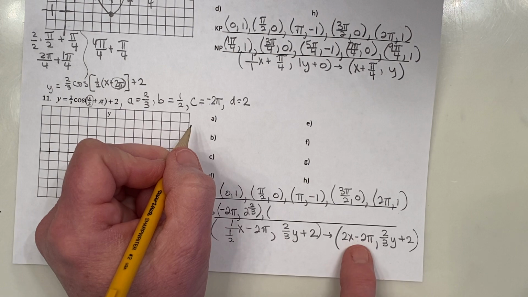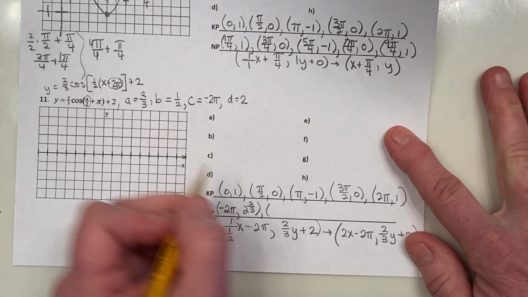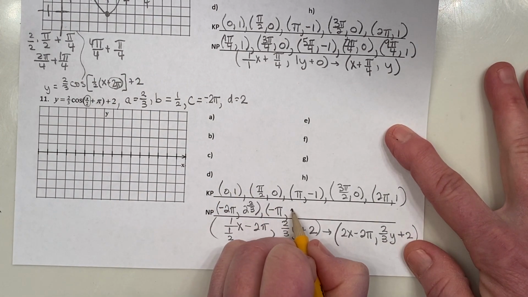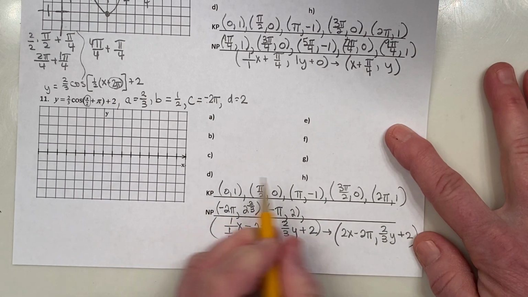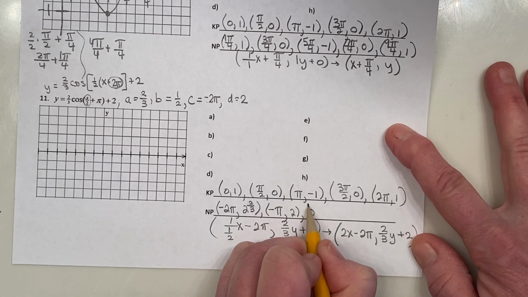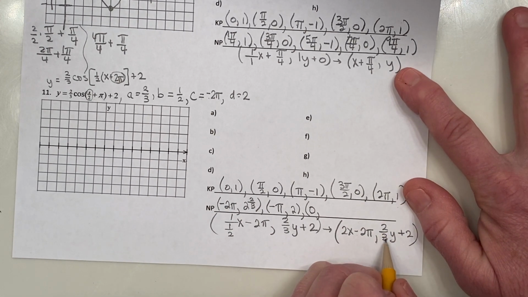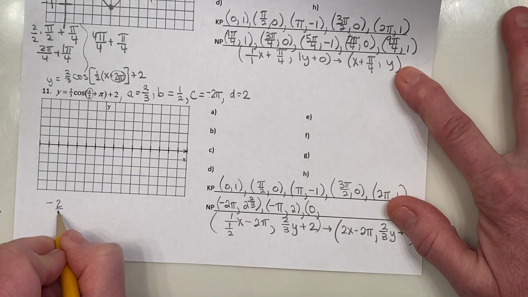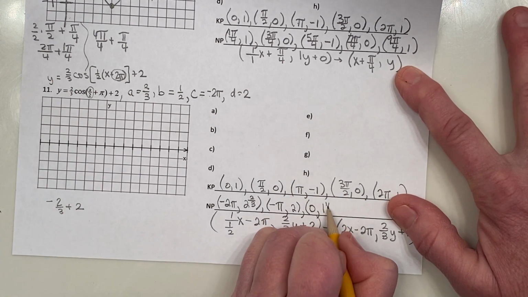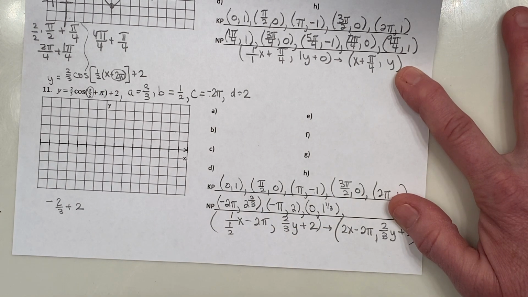All right, pi over 2 here, double that, that's pi. A whole pi minus 2 pi's is negative pi. Y is 0, that's just going to be 2. All right, our next x is pi, so 2 pi minus 2 pi. Oh, we finally made it to x equals 0. Negative 1 times 2/3 is negative 2/3 plus 2. Well, that's going to be 1 1/3. Yeah, just like our last example. Or 4/3, but since we're plotting points, we might as well change it to a mixed number.